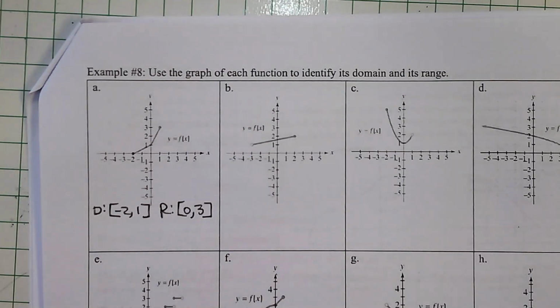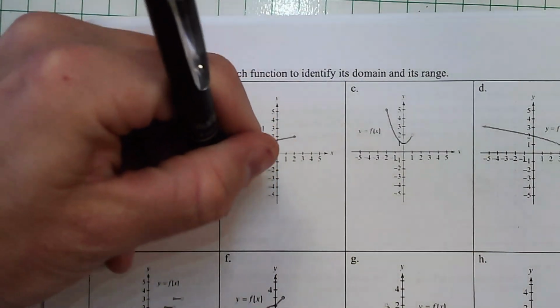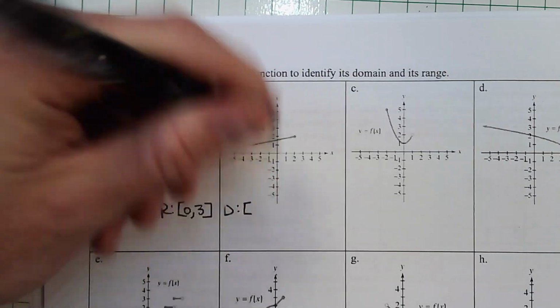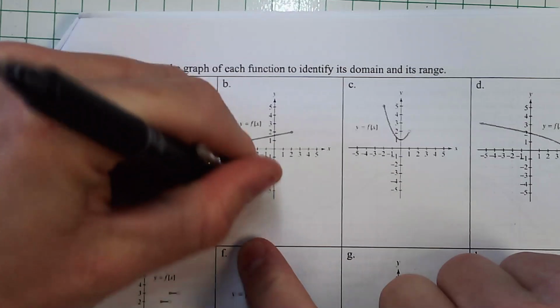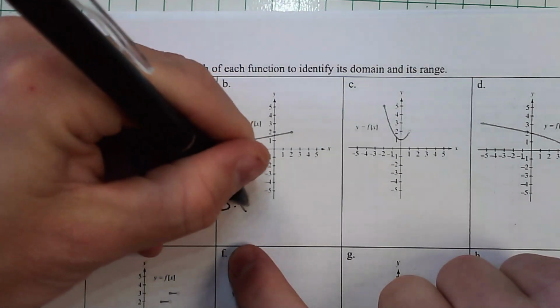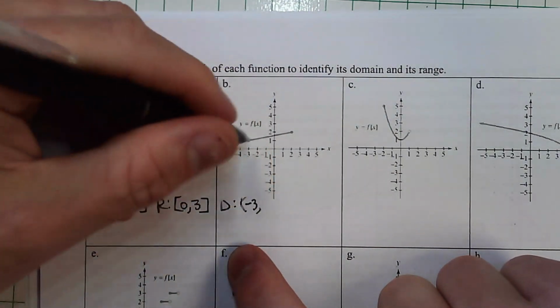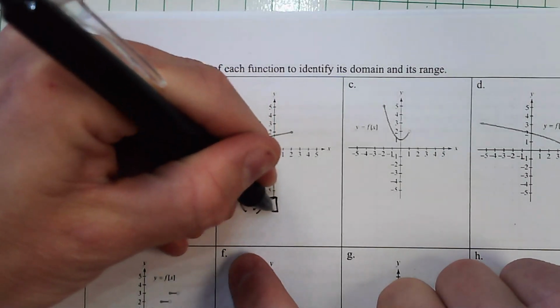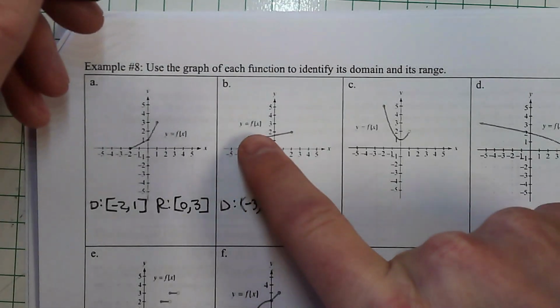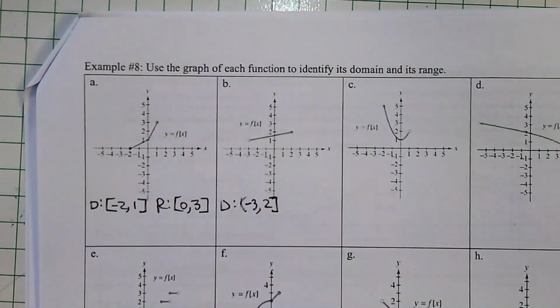All right. On the next one, how far left does it go? Oh, whoa, whoa, whoa. What's wrong with that? That's an open circle. That's a parenthesis. Good catch. -3. How far right does it go? 2. Y'all see that mistake? Don't be like me. It's a parenthesis because it's open because it's not including. Doesn't include -3.